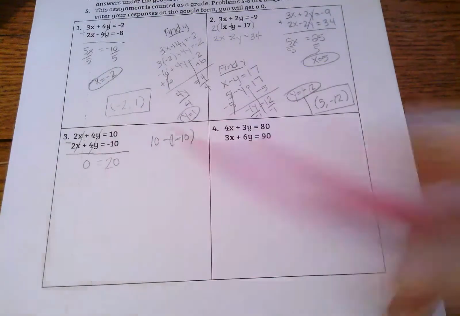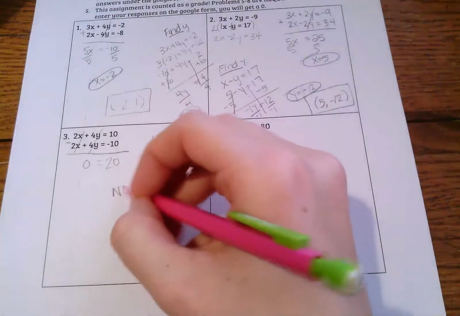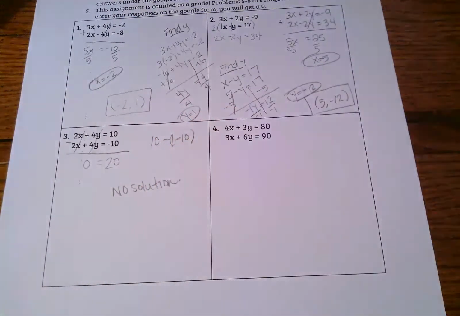So 0 equals 20. Well, that's not true. So that means there's going to be no solution. And remember, it's okay to have one, none, or infinite solutions when we're working through these problems. Okay? All right, now let's look at number 4.